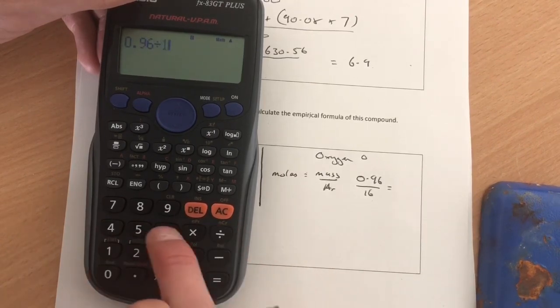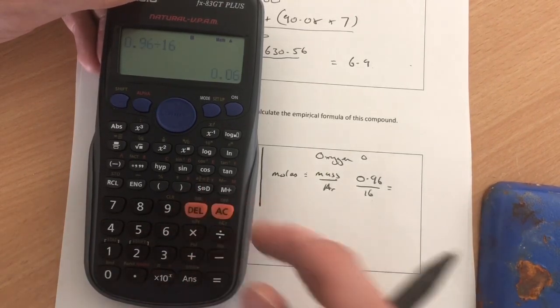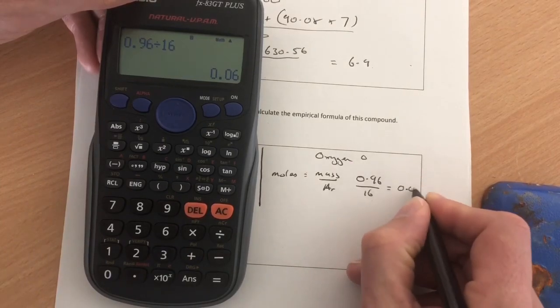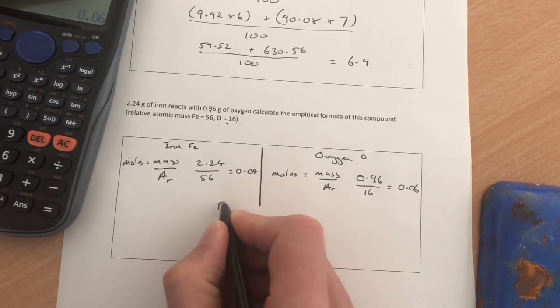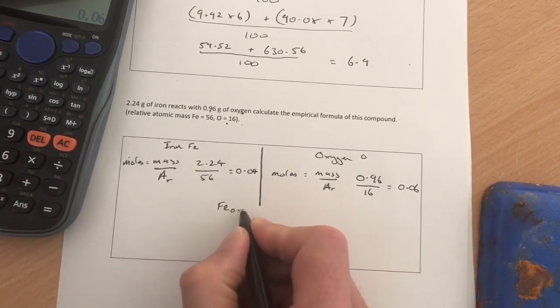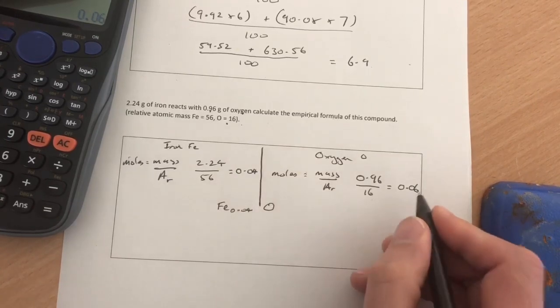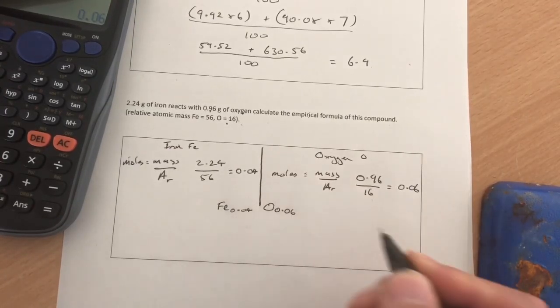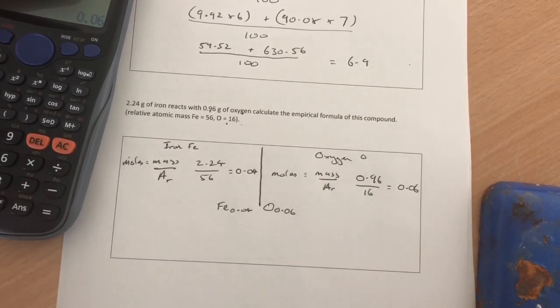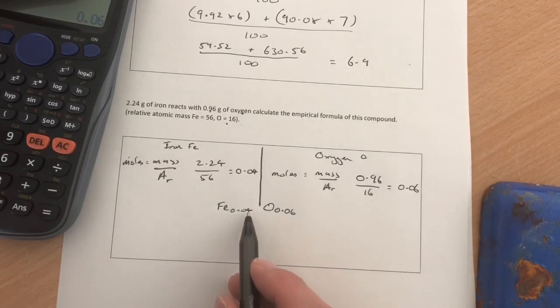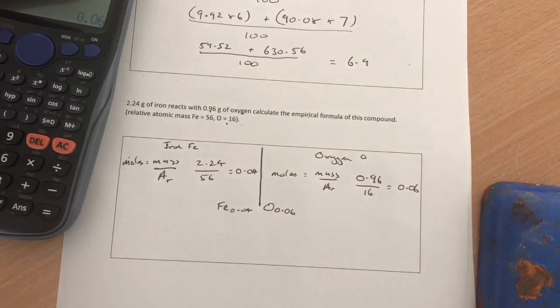0.96 divided by 16 equals 0.06. So our empirical formulae to start with will be Fe 0.04, oxygen 0.06. Now that's not our empirical formula because we're going to simplify it to the smallest possible whole number. In a lot of cases that will be 1. If we look here, 4 is not going to divide into 6. Okay, so we can't have 1 as our simplest number. So our simplest number is going to be bigger than 1.